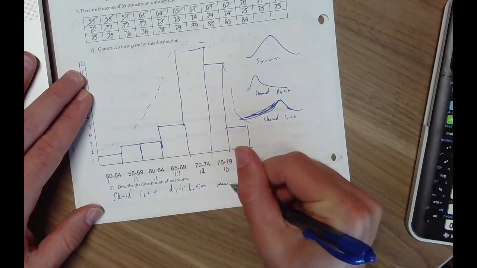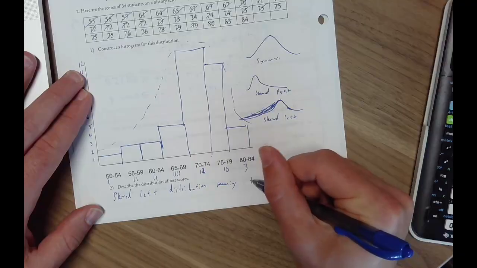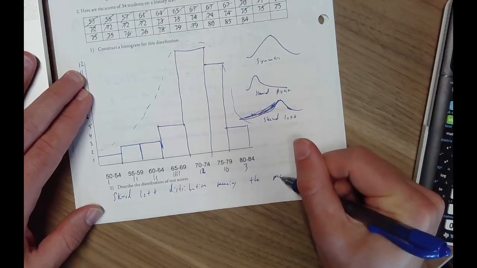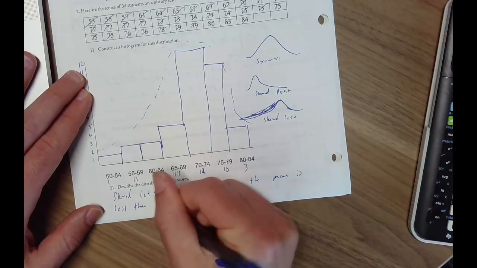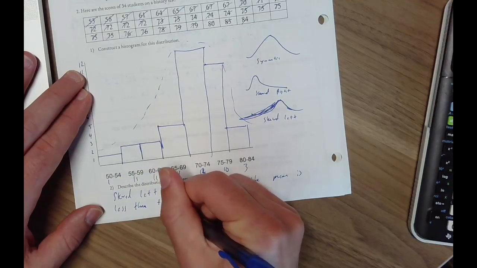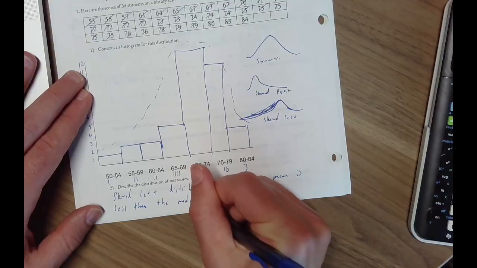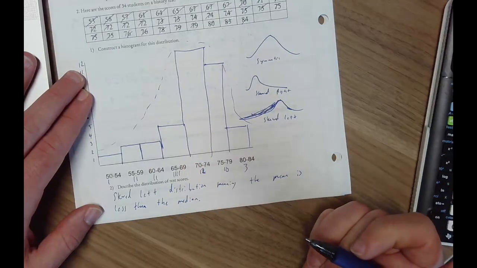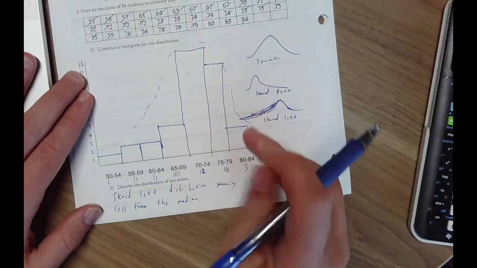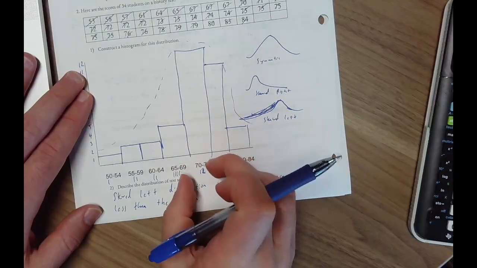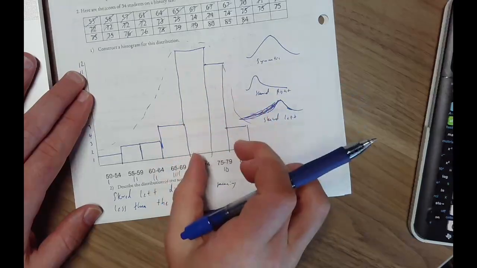Meaning the mean is less than the median. The center of the data set is around the 70 to 74 mark. This is kind of the center of the data set. It's over here.